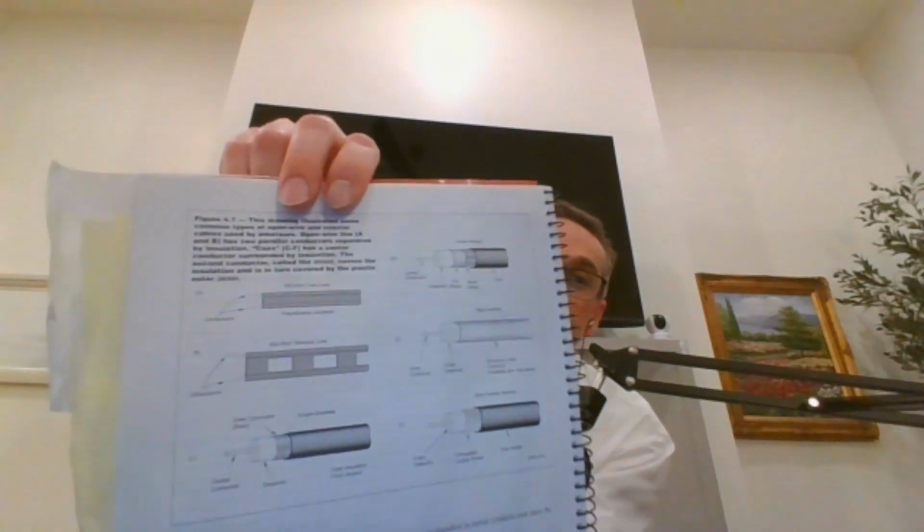So you have different types of feed lines shown here on 4-7. You have a 300 ohm twin lead. I remember back in the VHF and UHF TV days, they would use those to go from your roof into your TV set.